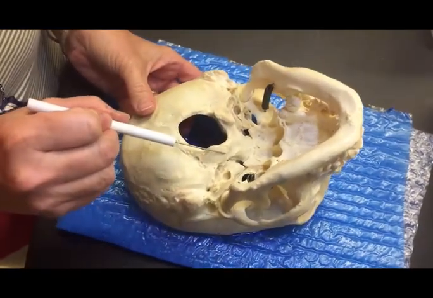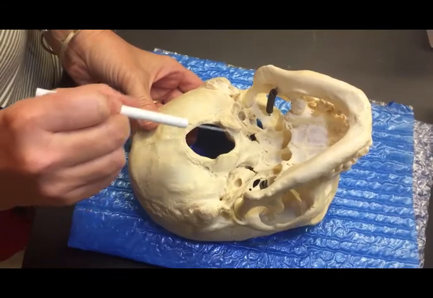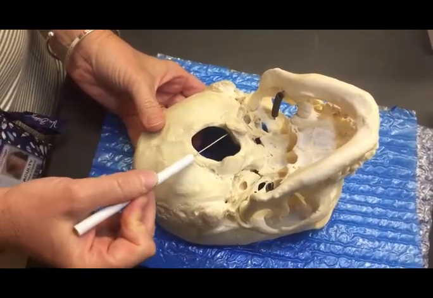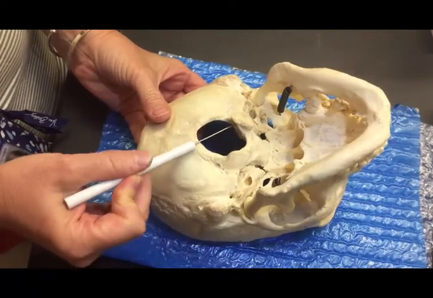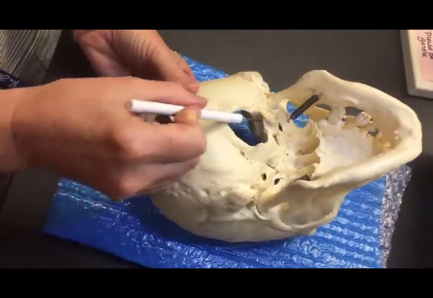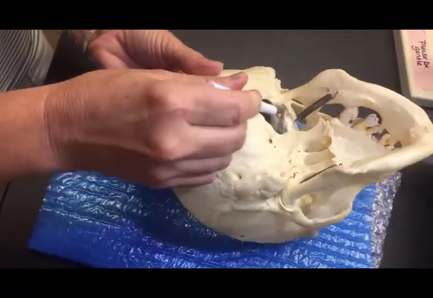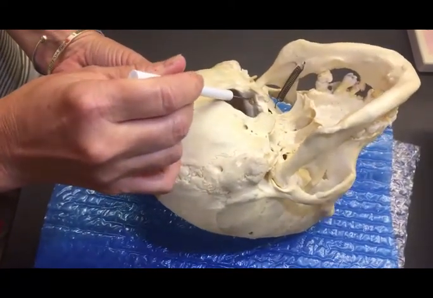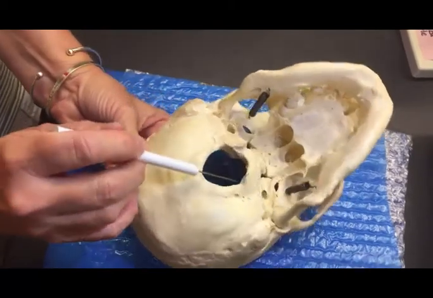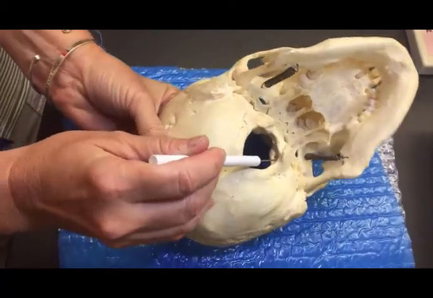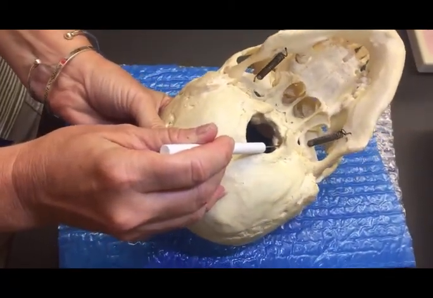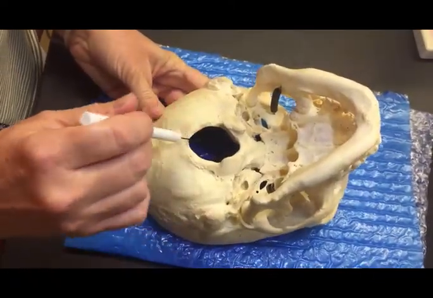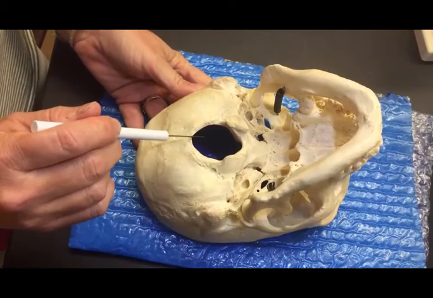And then moving posteriorly, we've got the occipital condyles here. Under those occipital condyles, in this view, and you can kind of see that right there, those are the hypoglossal canals, one on either side. Hypoglossal canals sit under the condyles, and the large foramen magnum of the occipital bone.